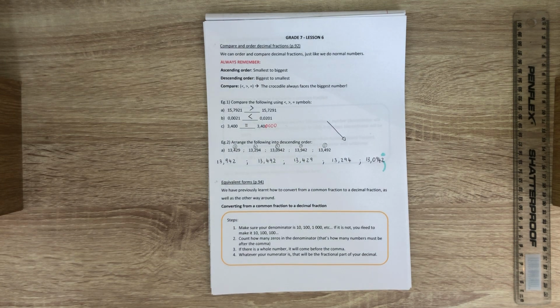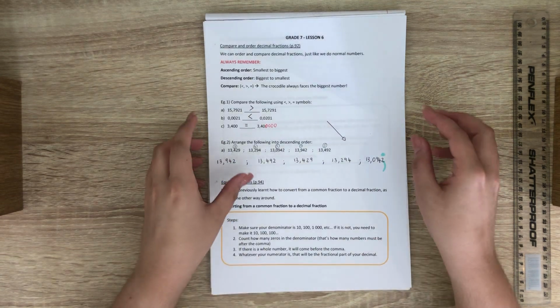So step 1, make sure your denominator is 10, 100 or 1000. If it is not, you need to make it 10, 100 or 1000. Okay, we'll get there just now. Number 2, count how many zeros are in the denominator. That's how many numbers must be after the comma. Step 3, if there is a whole number, it will come before the comma. Number 4, whatever your numerator is, that will be the fractional part of your decimal.